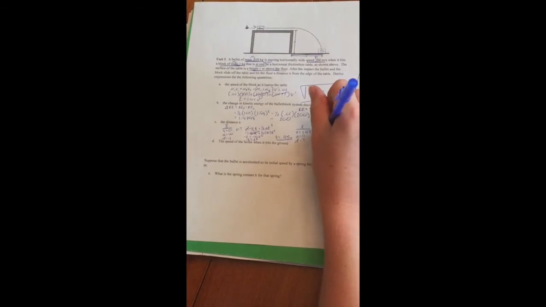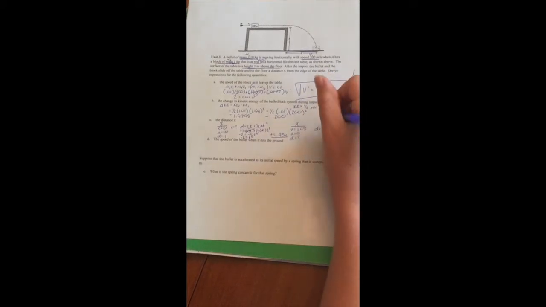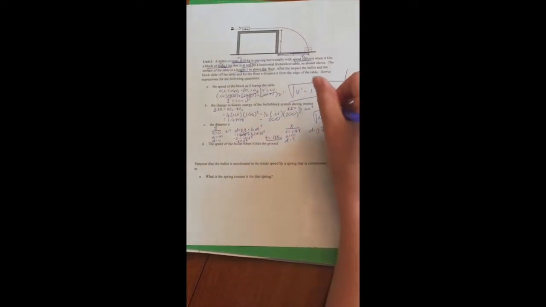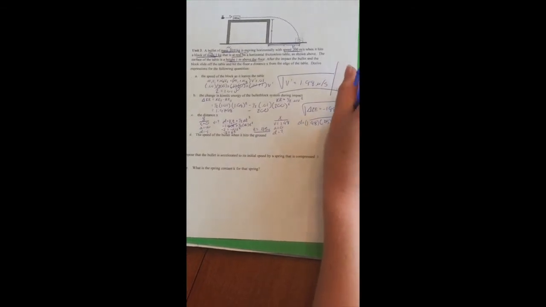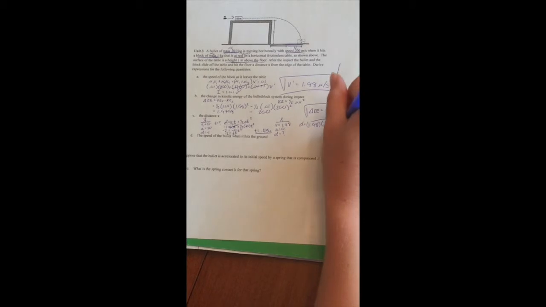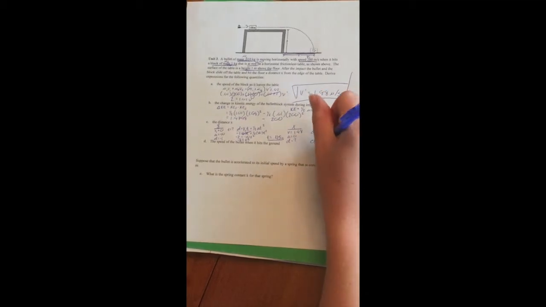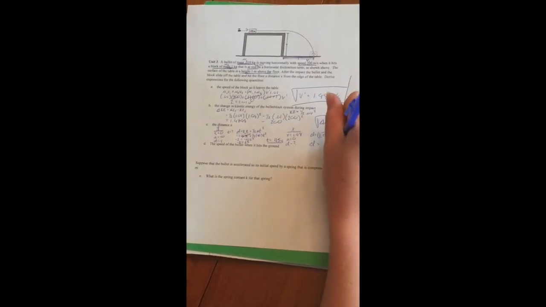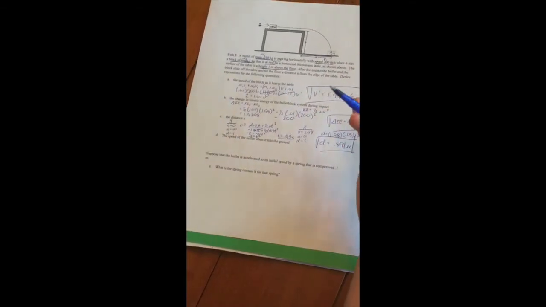We put in 1.98 and 0.45, plus 1/2 a 0.45 squared, and that's just going to be 0. Then 1.98 times 0.45, so d equals 0.891 meters. So yay.